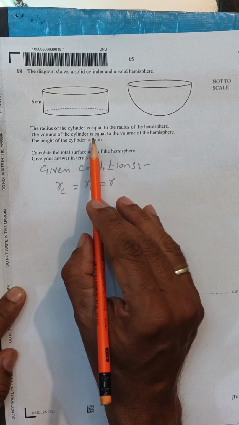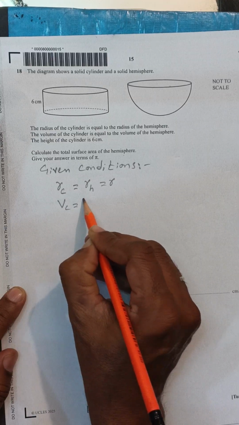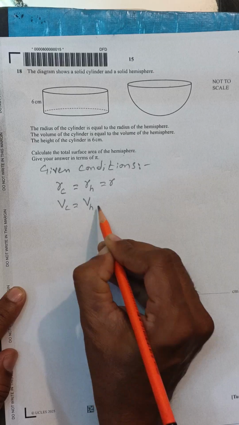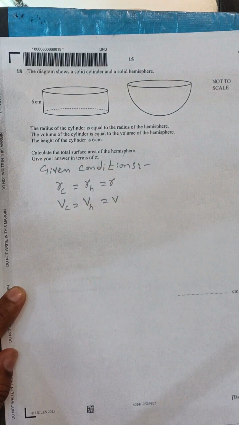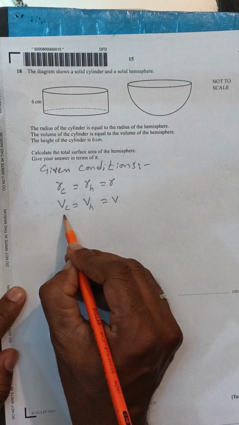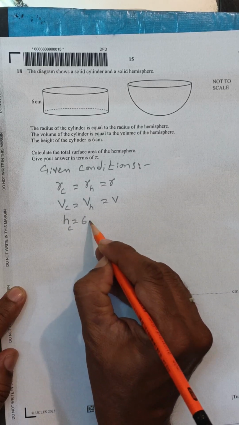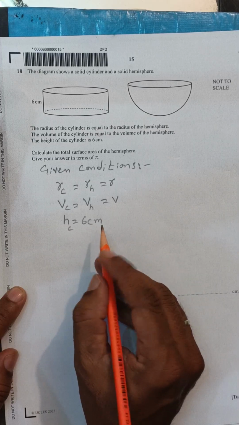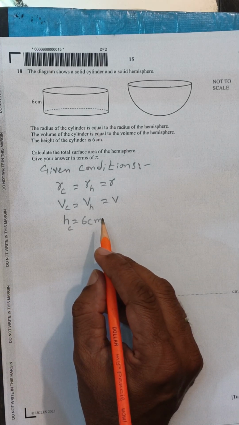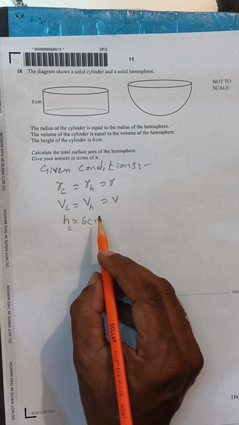The volume of the cylinder is equal to the volume of the hemisphere, which is equal to V. The height of the cylinder is 6 centimeter. And you need to find the surface area of the hemisphere. The question is clear now.